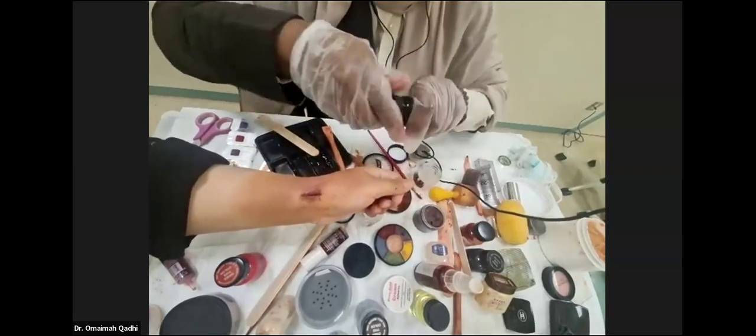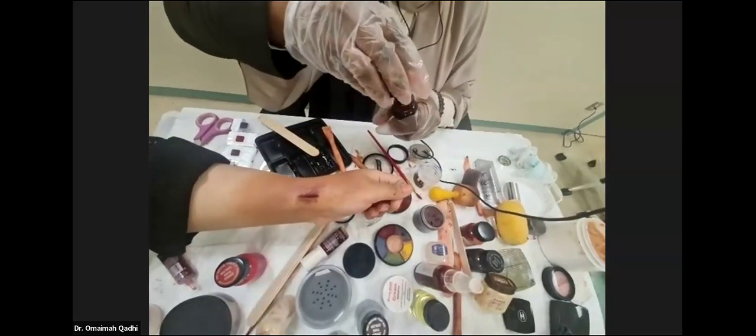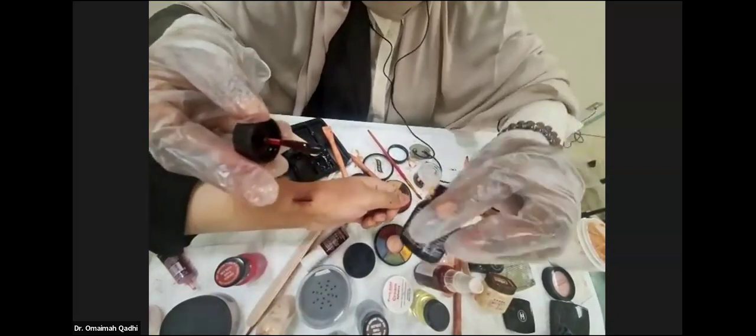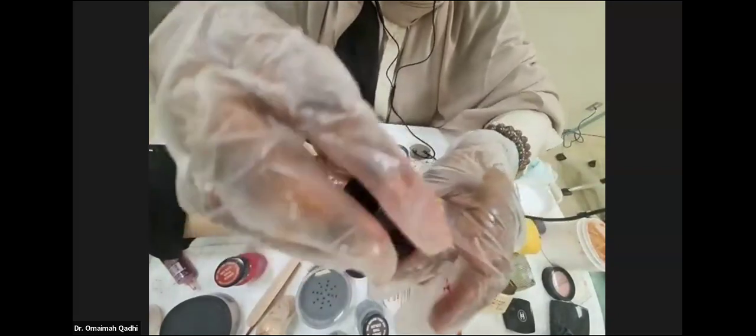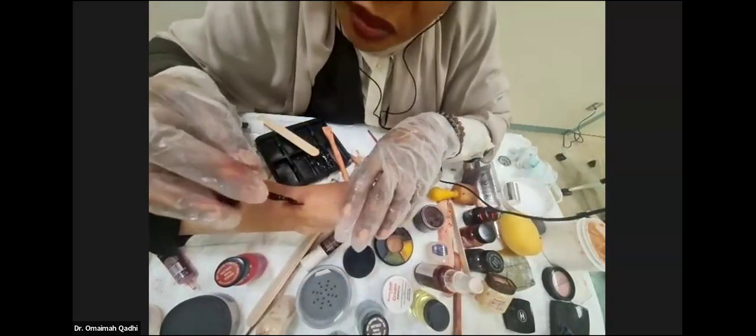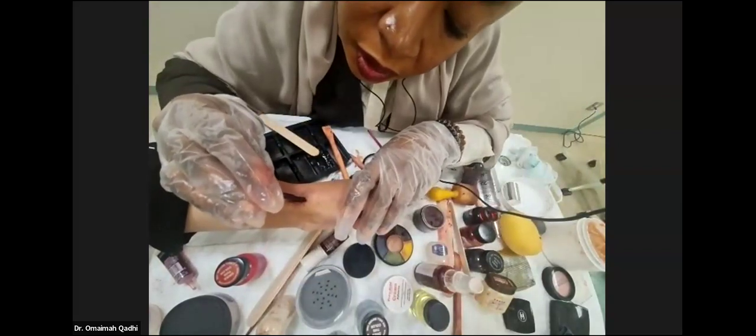Now we want to put some drops of clotted blood. This is, oops, clotted blood. As I said, we have different types of blood that we can use.